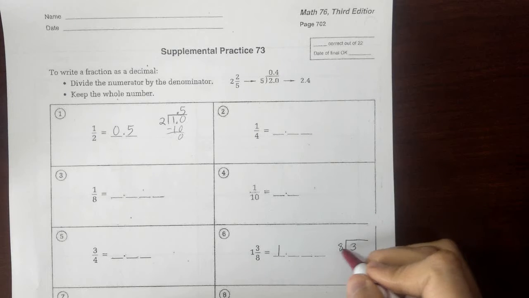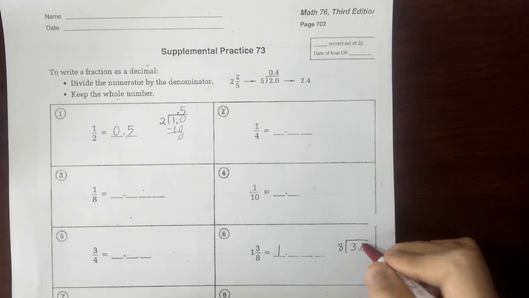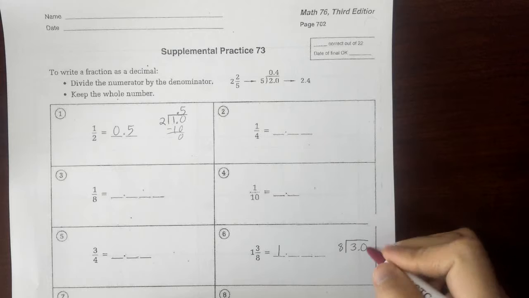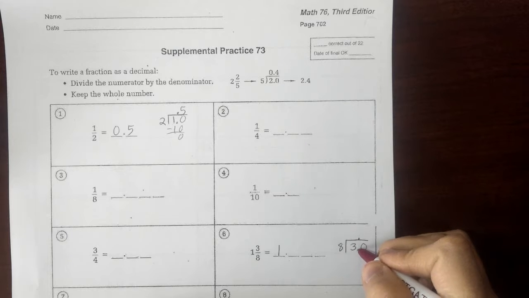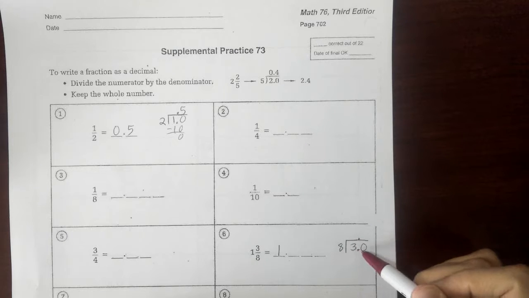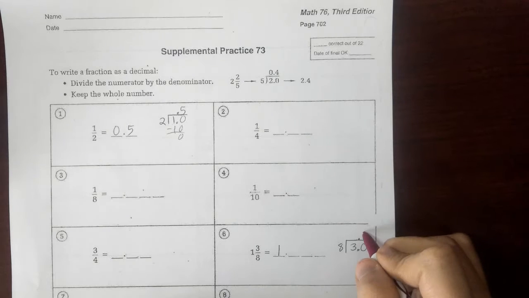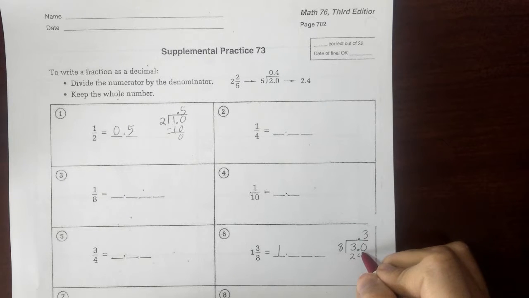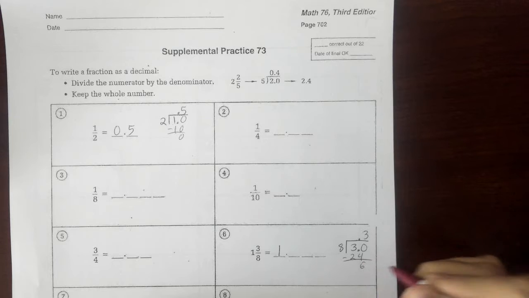8 doesn't go into 3 though, so we have to add a 0 here. 8 can go into 30. We're going to keep that decimal up here as well. So 8 goes into 30. Let's see. 8 times 3 is 24. 8 times 4 is 32. So it'd have to be 3 times. So 8 times 3 is 24. Subtract that. That's going to be 6.